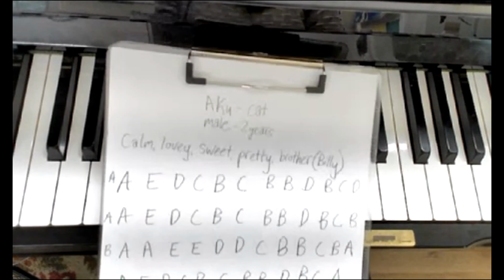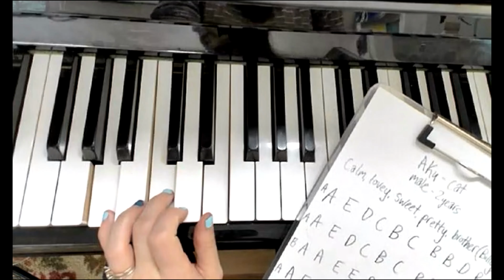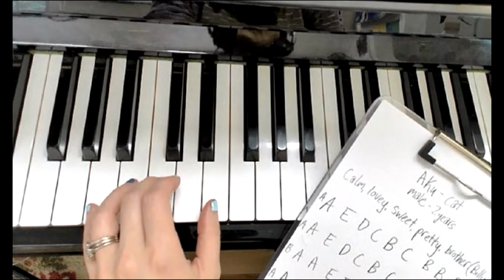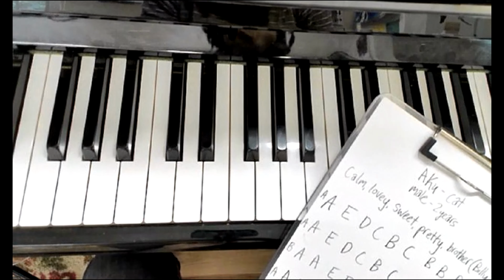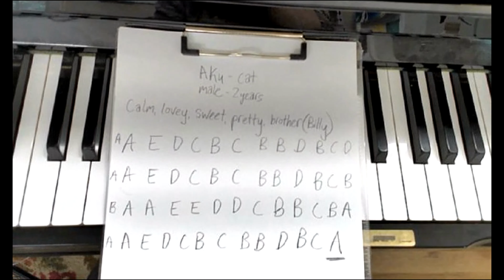And then maybe at the end you want to do something like an A minor chord. That's a nice way to end the piece with an A, C, E that you play all at the same time. Or you could do a low A. He feels sad. Now, this is a great example of a sad song.